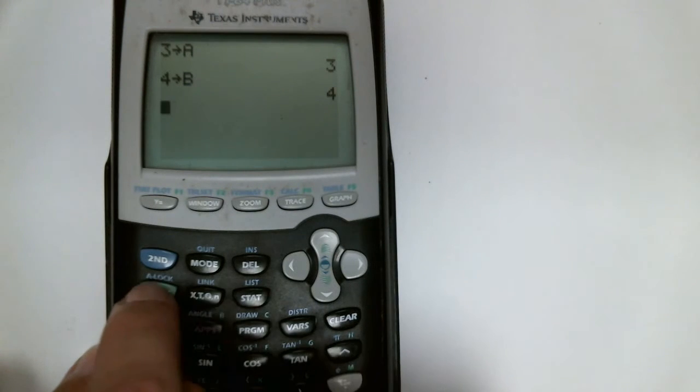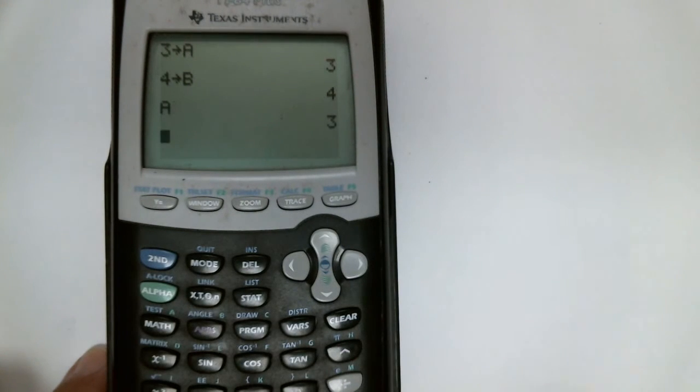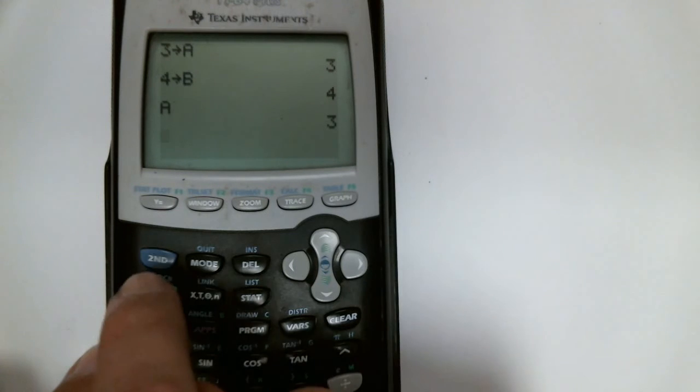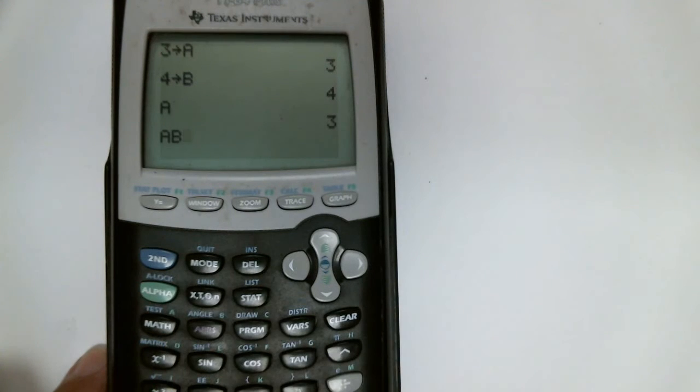So now if I just type in A, if I just type in alpha A, my calculator already knows that that's 3. If I type in alpha A times alpha B, my calculator already knows that that's 3 times 4, and so my calculator will spit out 12. It already knows what those letters are because I've assigned the numbers to them.